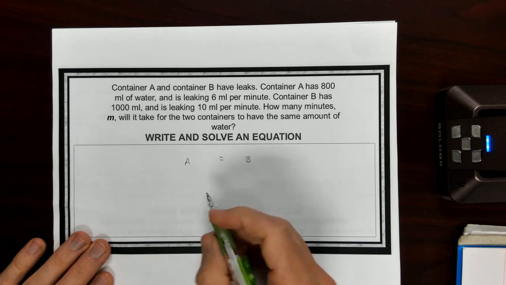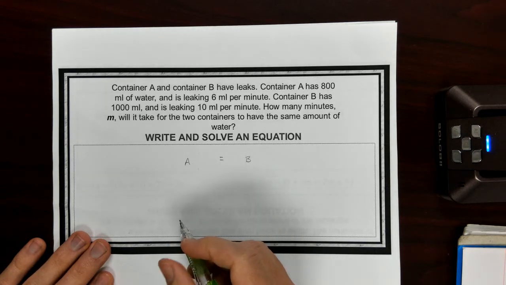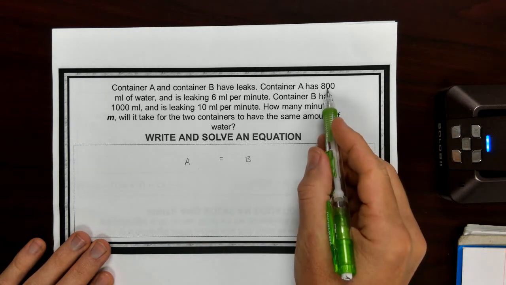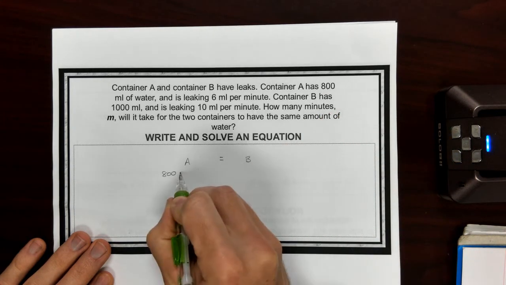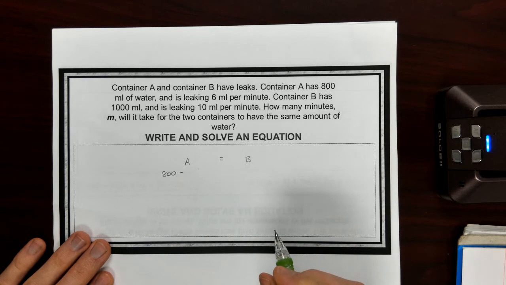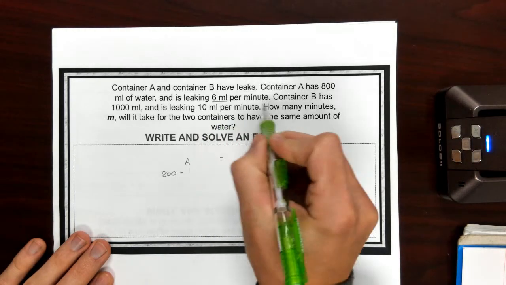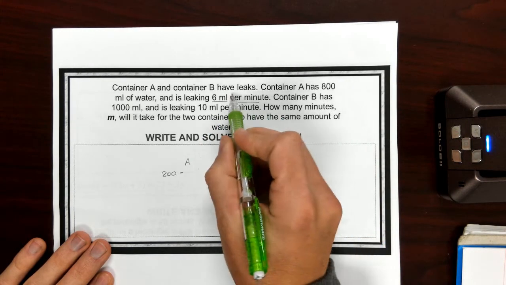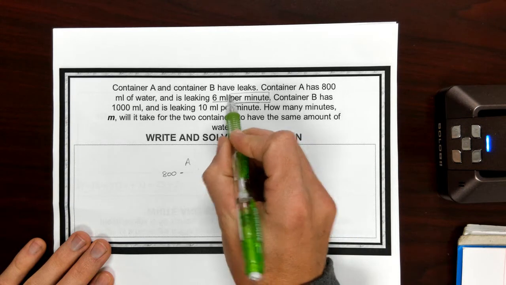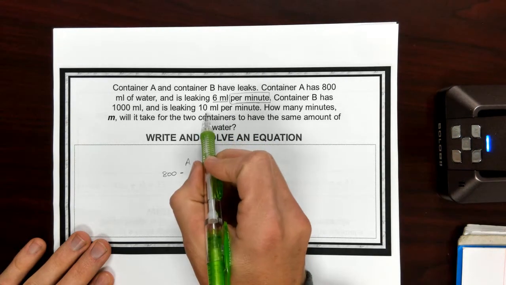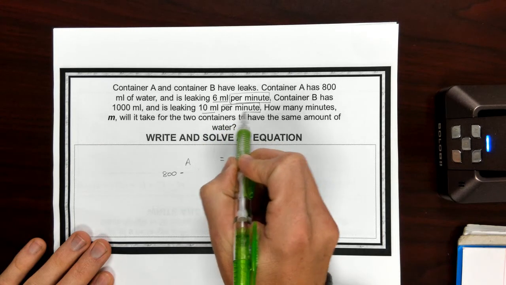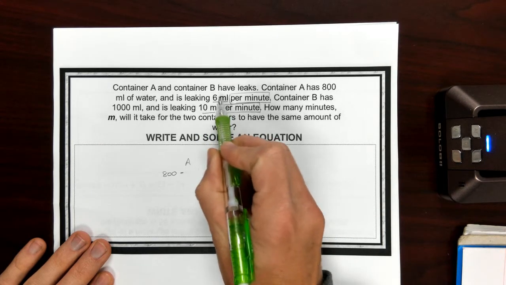So let's write an equation for container A. So the amount of water in container A, well, it starts off, it has 800 milliliters of water. So it starts off with 800, and it's losing, because it's leaking, right? It's losing 6 milliliters per minute. Anytime you see this per minute, that's going to tell you that's where your variable goes. Same thing, 10 milliliters per minute. So my variable is going to go on that number.